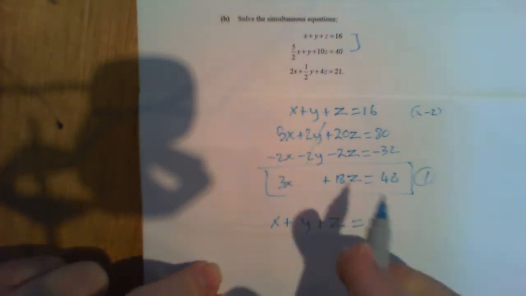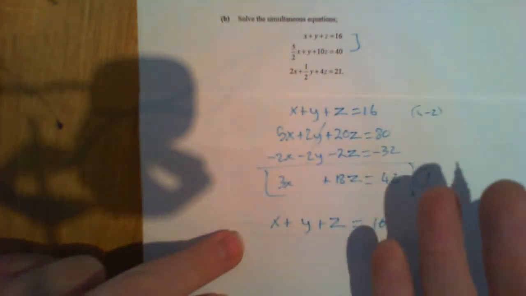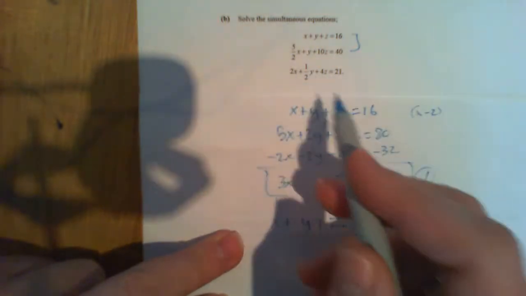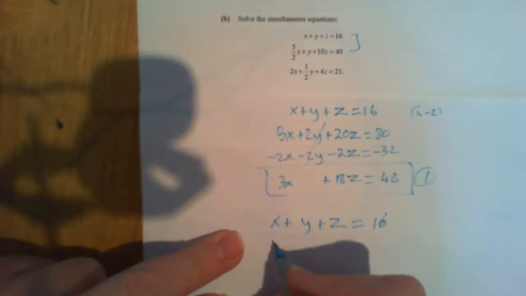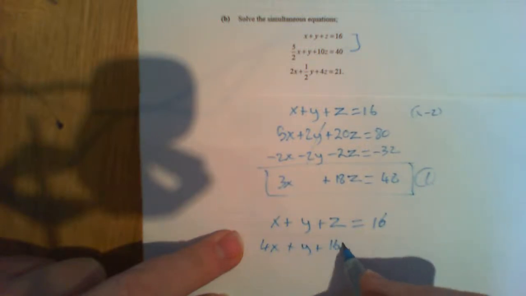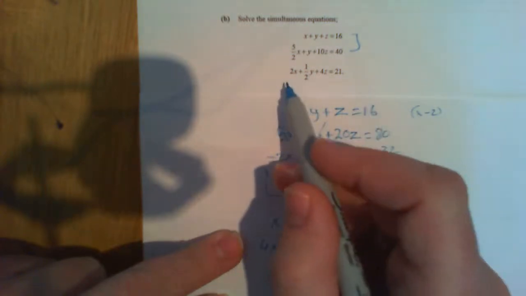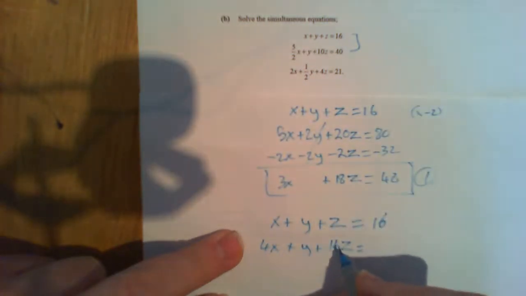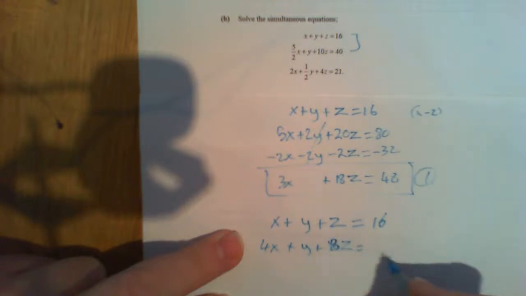Sorry, 16. And then I'm going to write down, I'm going to double this as I go along. So this is this line here, and I'm going to double it. Okay, so I'm going to get 4x plus y plus 16z equal to, sorry, I'm doubling it. 4x plus y plus 8z equal to 42.